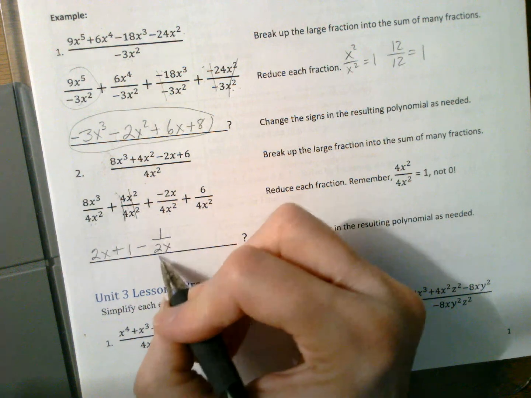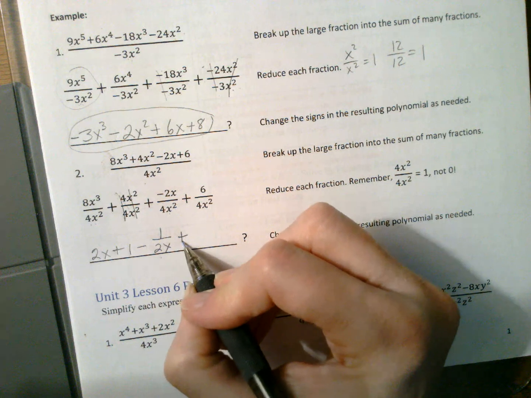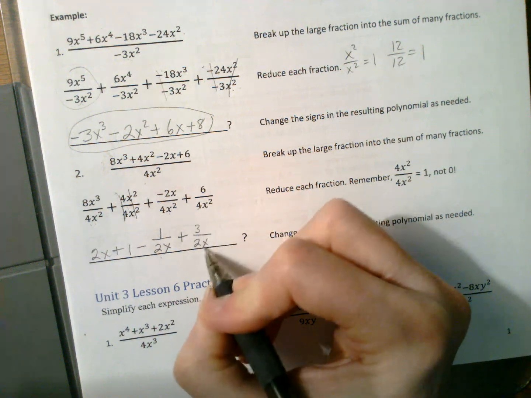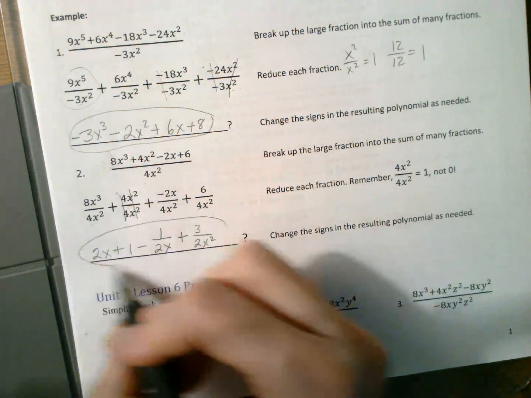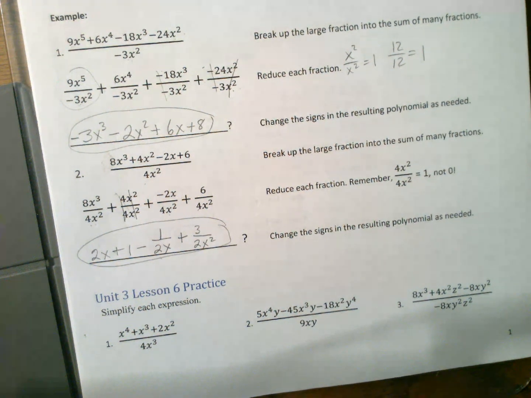Make sure you put a 1 here to hold that down. Okay, this is going to be a plus. It's also going to be a fraction. We're going to reduce by 2, and that just stays there. So look at how these look. You just go with it. You can have fractions and whole numbers, and it is what it is.